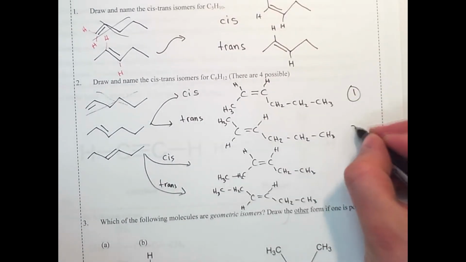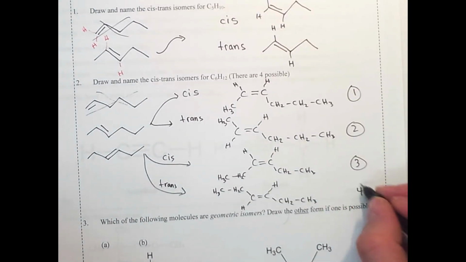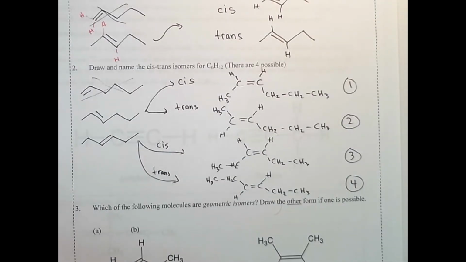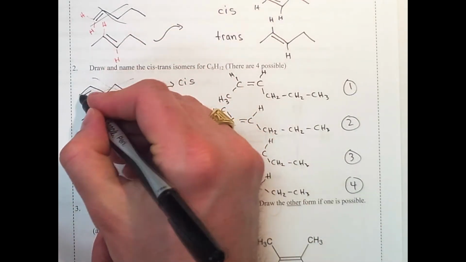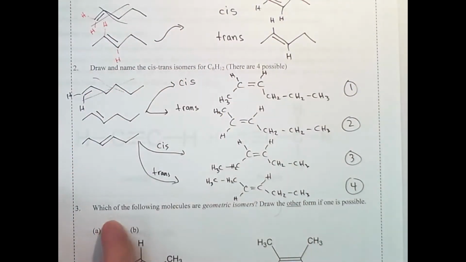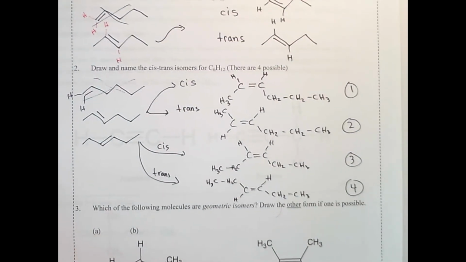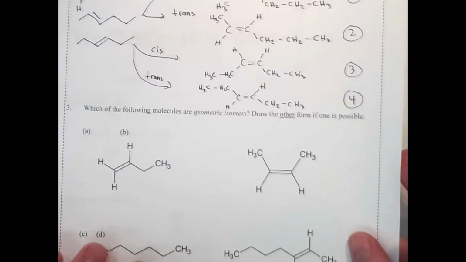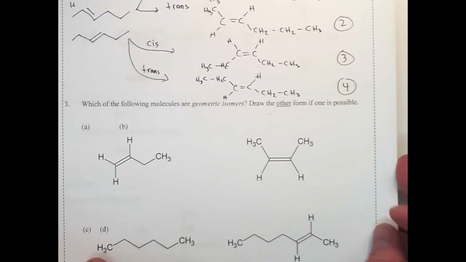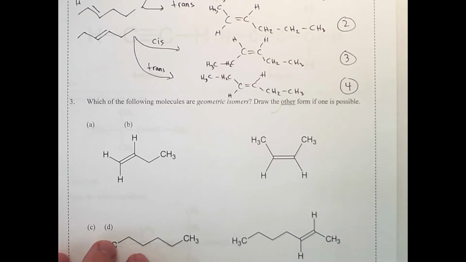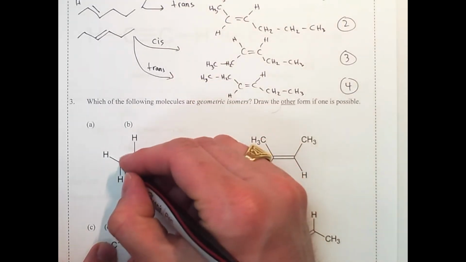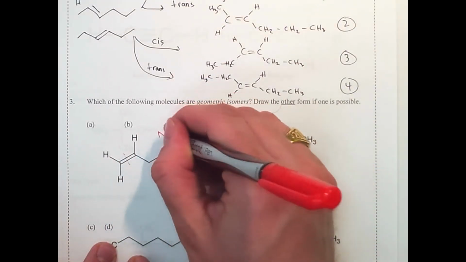So there's 1, 2, 3, 4 geometric isomers, and then I still have the 3 structural ones, where this one, because the hydrogens are the same molecule on the end, it doesn't really matter. So lastly, with the try this, the big thing we're going to look at is whether or not they have geometric isomers. So for this one, again, it's at the end, so we know it doesn't.